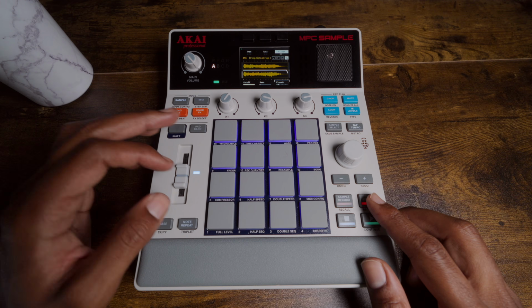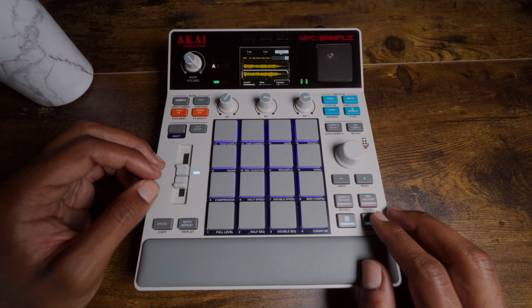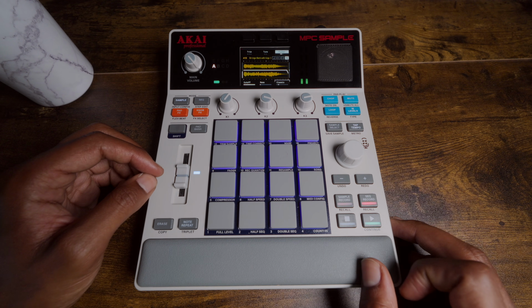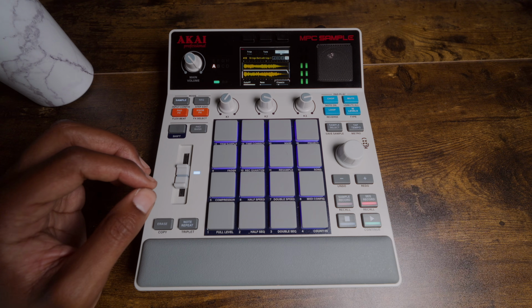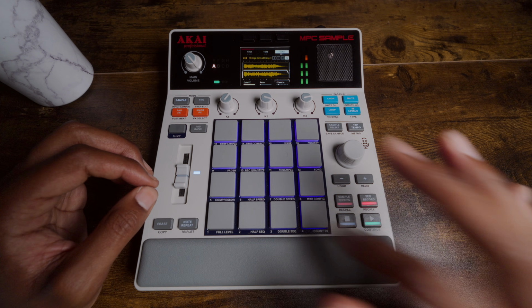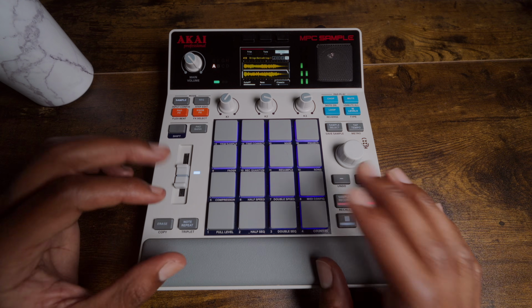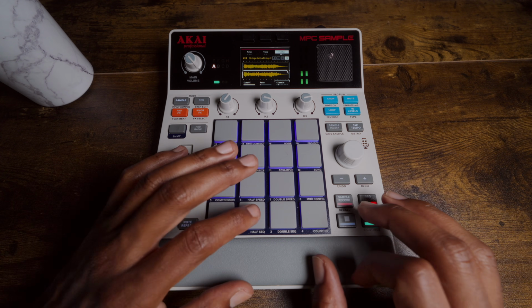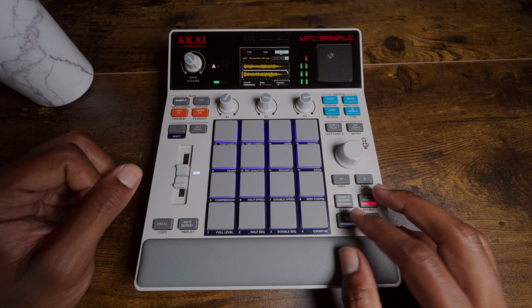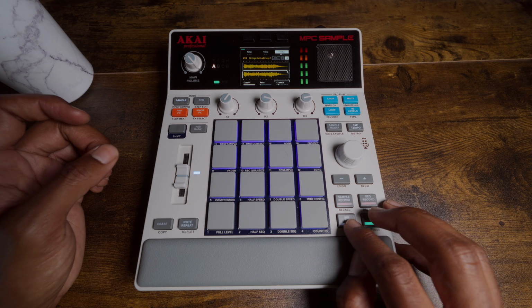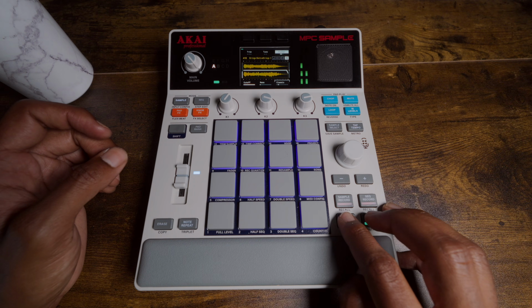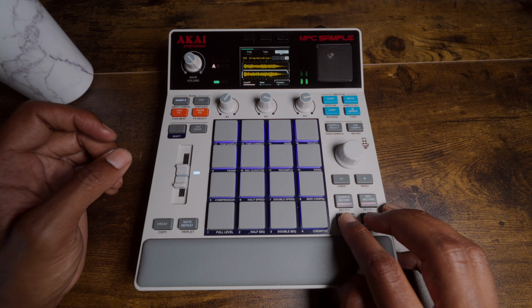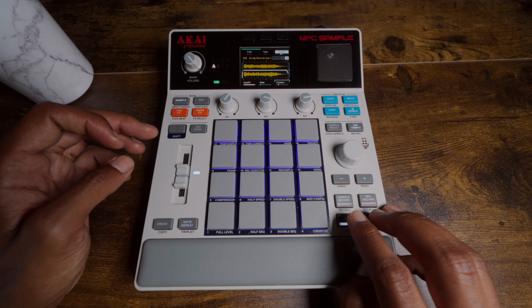Let's do it, shall we? We have our 16 level selected. Record, here we go. 3, and. Interesting.